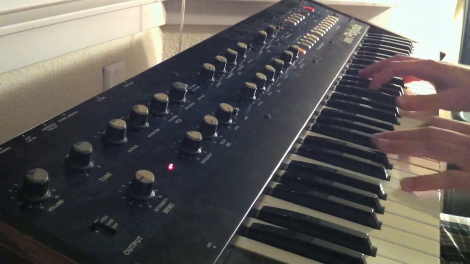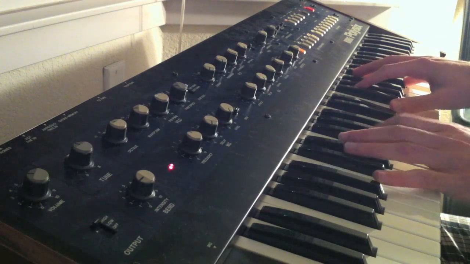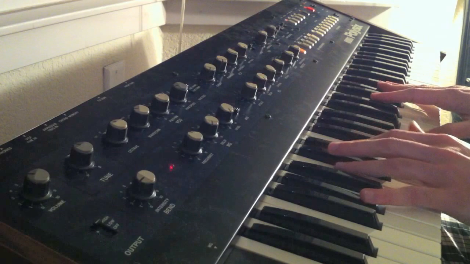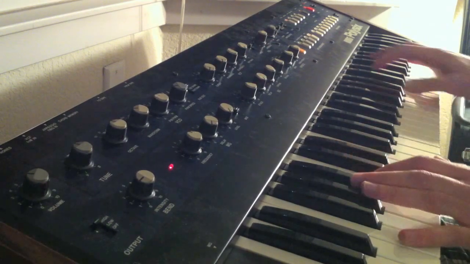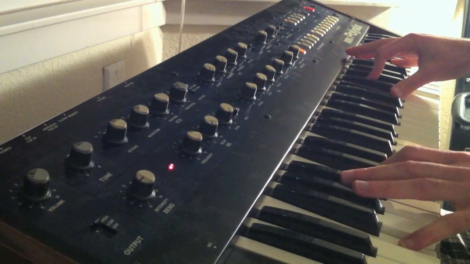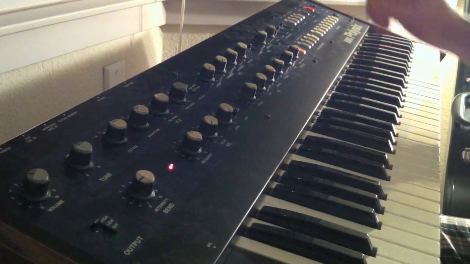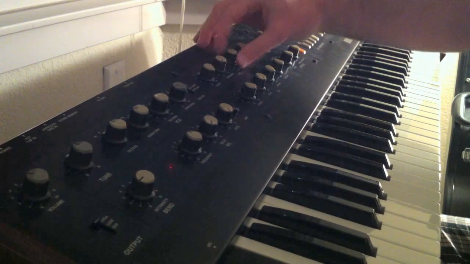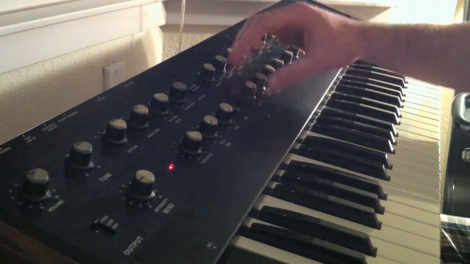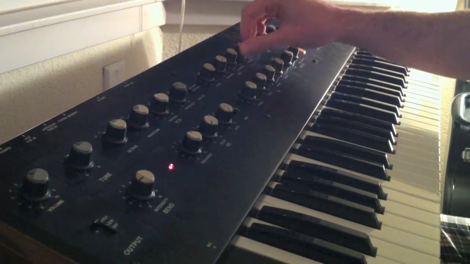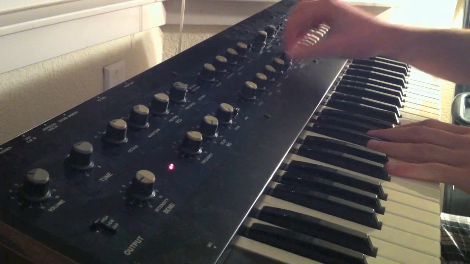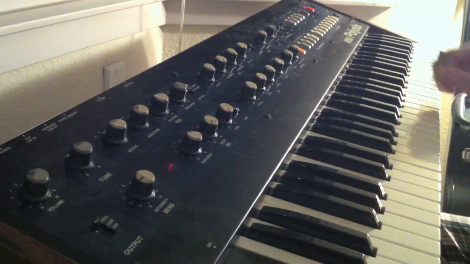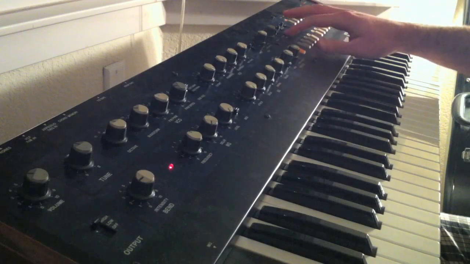Turn this effect on. Very 70s string machine. Back into something manageable. All right, turn the effect off. We're back to normal. All right, arpeggiator.